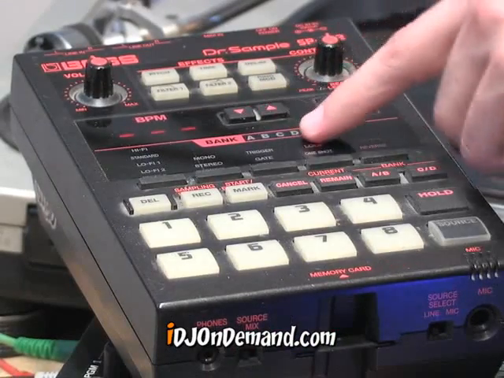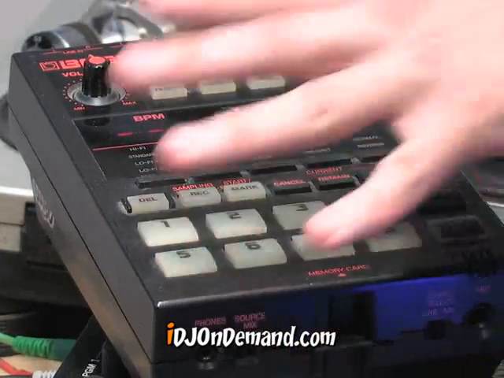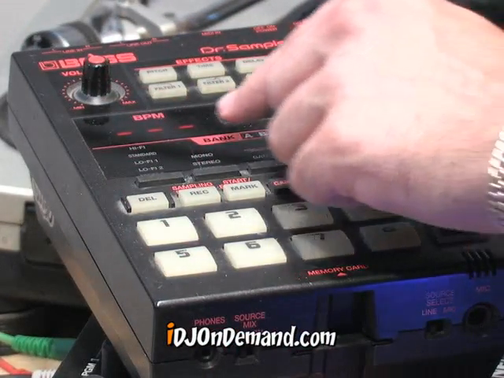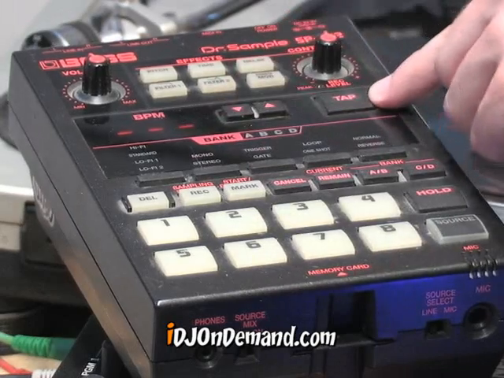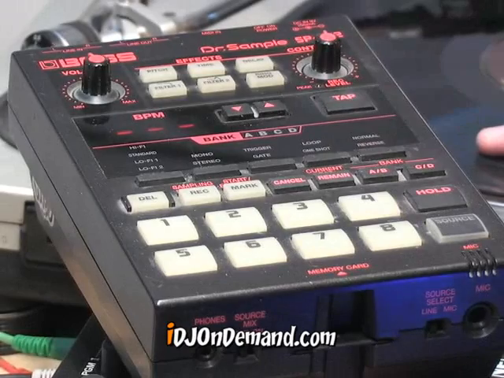All right, so if you look at the sampler here, obviously all the buttons are used for sampling and triggering things, but we're just going to look at the number that's going to come up right here when I use this tap function, and that's going to calculate what our BPM is. All right, here we go.